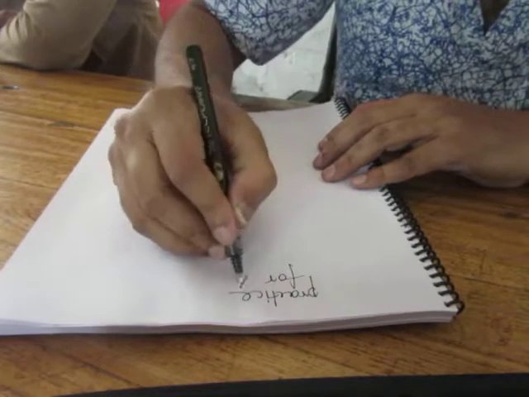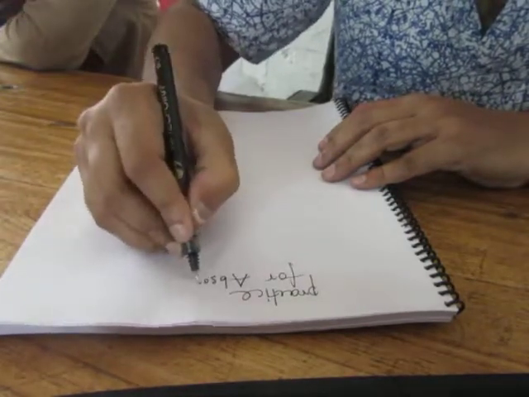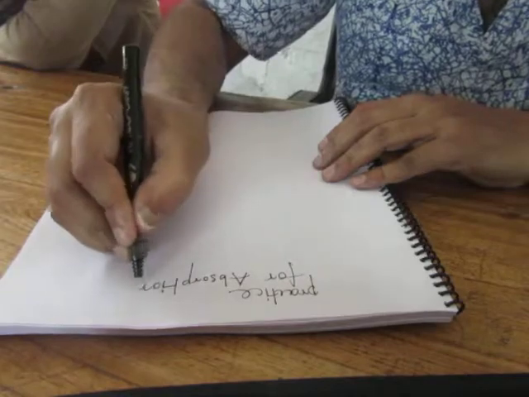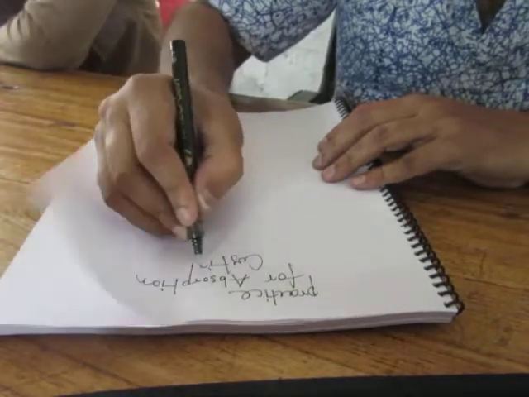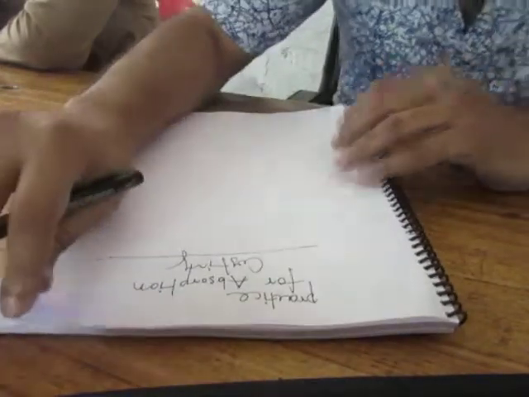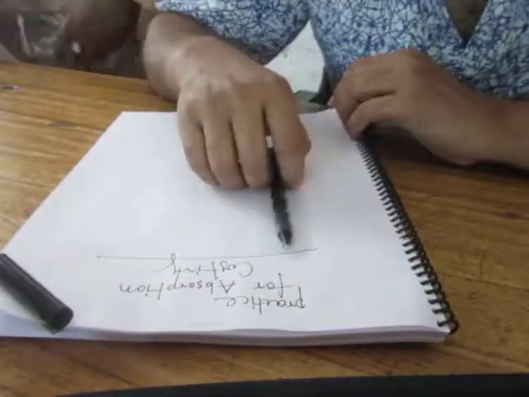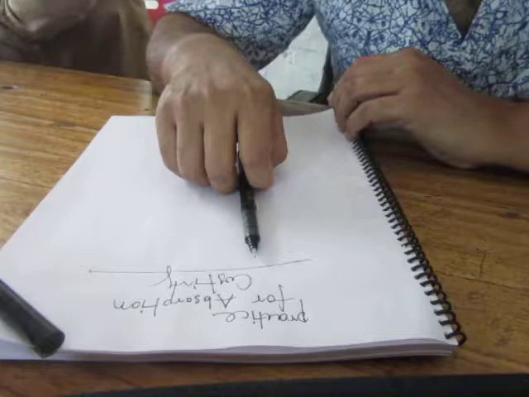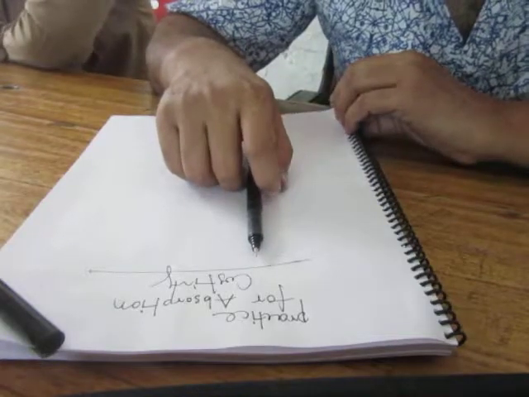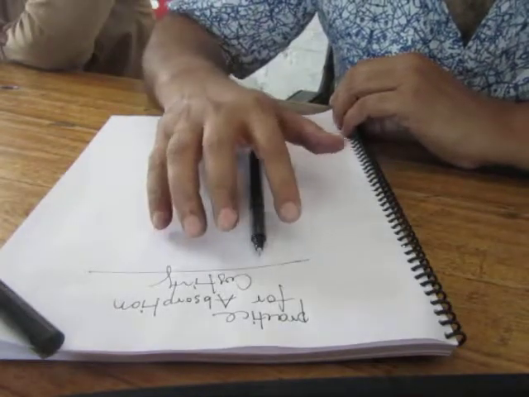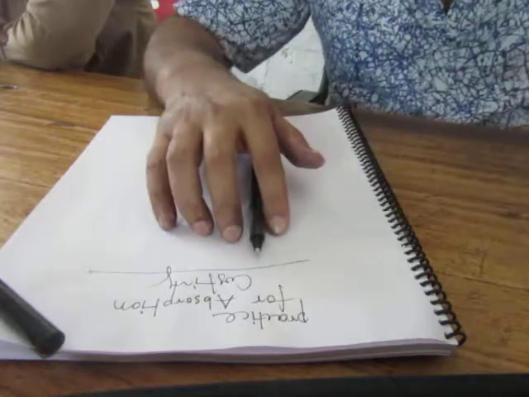Now practice for absorption costing. I'll go through some important problems, exam style questions here. Is the discussion clear to you? We will discuss some important questions here. Pay attention.